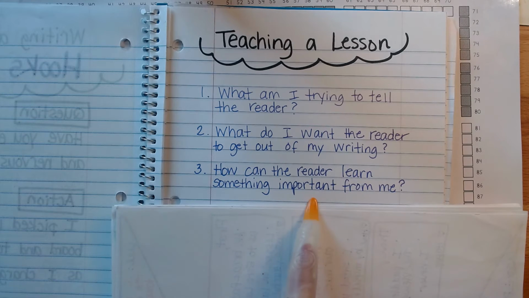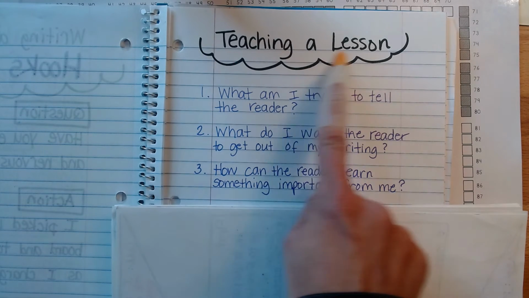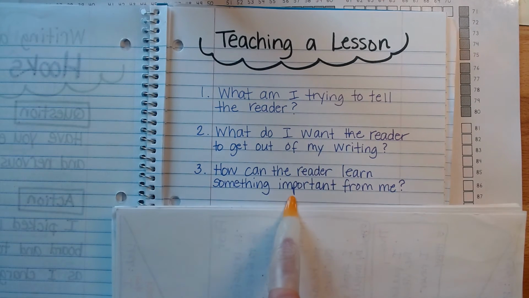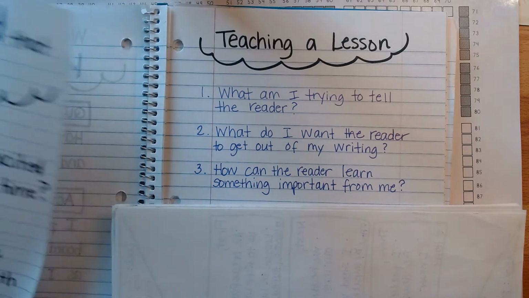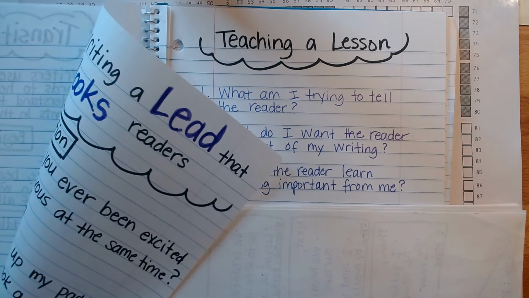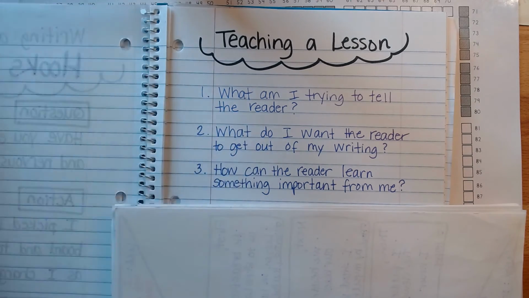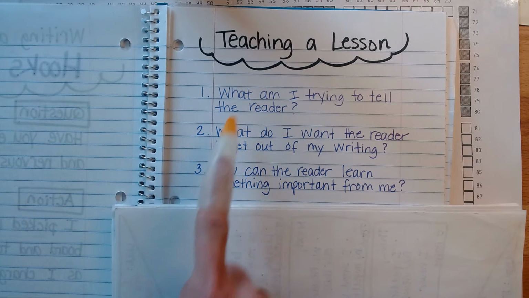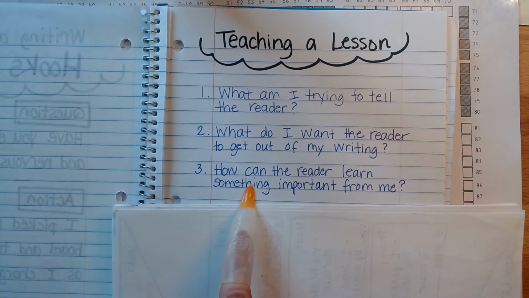I want you to pause the video right now. Write the title down, and write these 3 things down. You should find a blank page after leads from the last time. So make sure you write these things down by pausing the video.